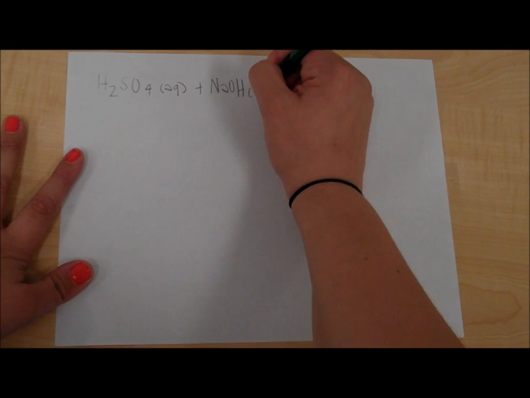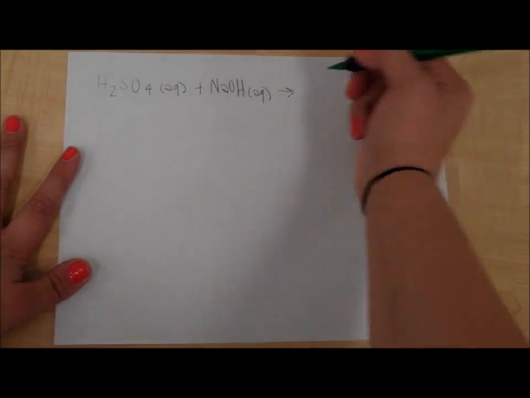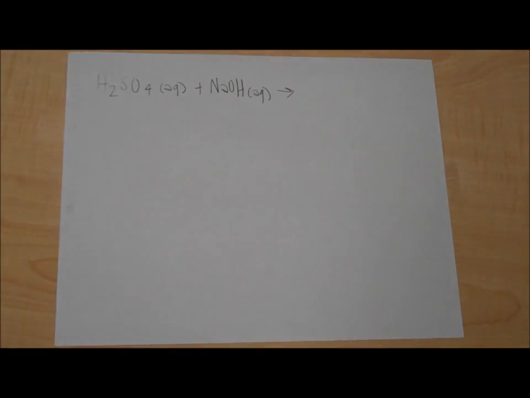Okay, so we know that all of our reactions are metathesis, double displacement reactions, and we know that two ions are displaced, making two new compounds.